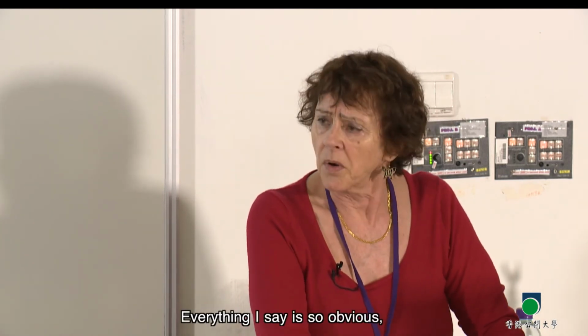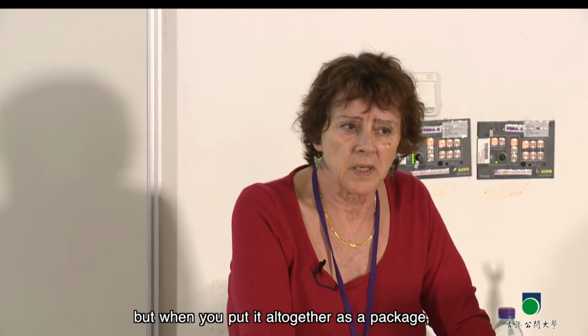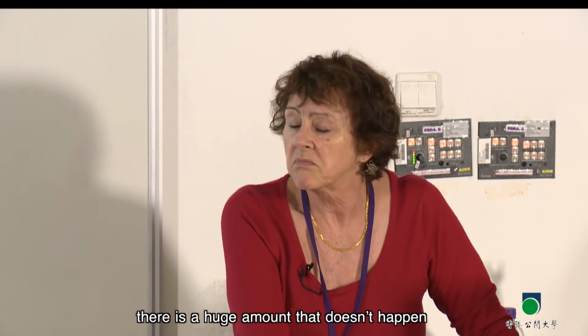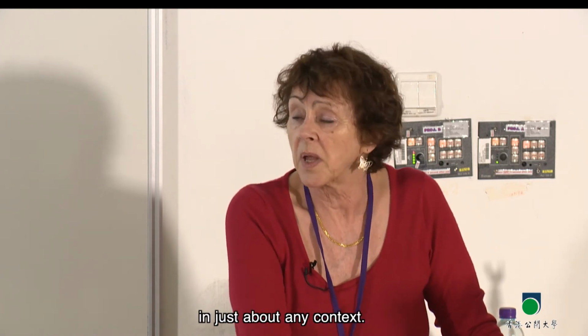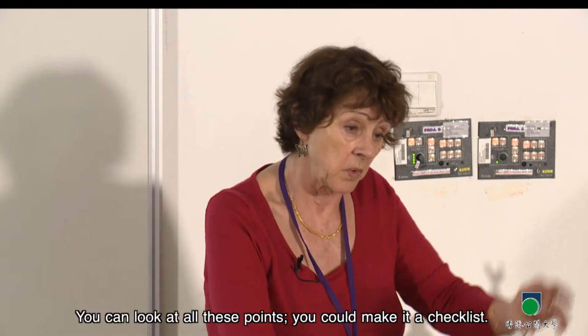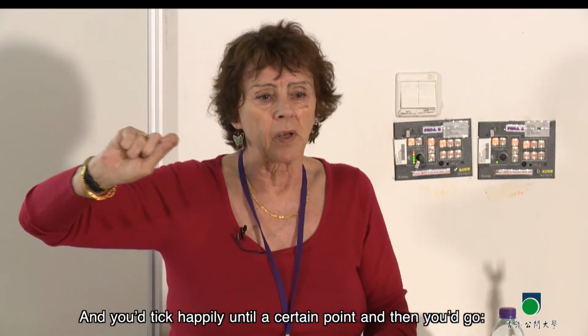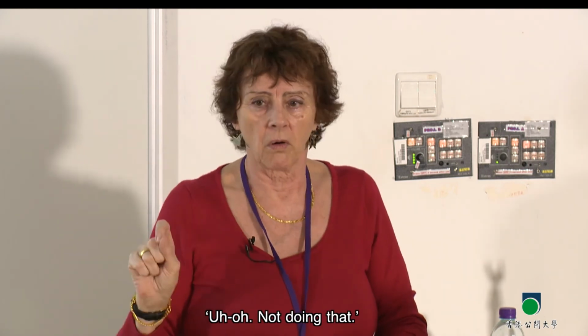and students in working with it. Everything I say is so obvious, but when you put it all together as a package, there's a huge amount that doesn't happen in just about any context. You can look at all these points, you could make it a checklist, and you tick happily until a certain point and you go, uh-oh, wrong, not doing that.